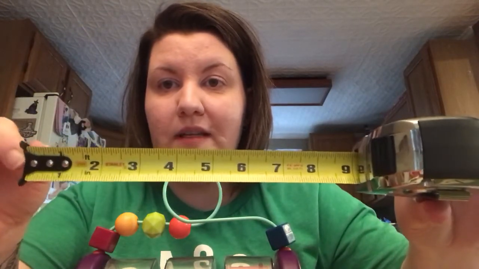So remember, when you're measuring the length of something, you're measuring how long it is.